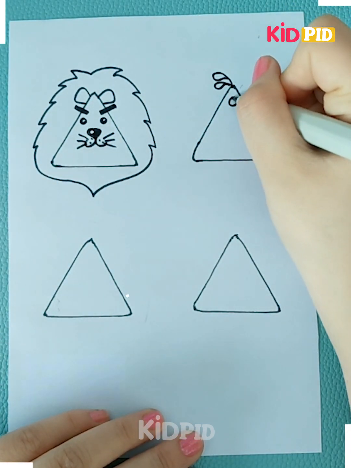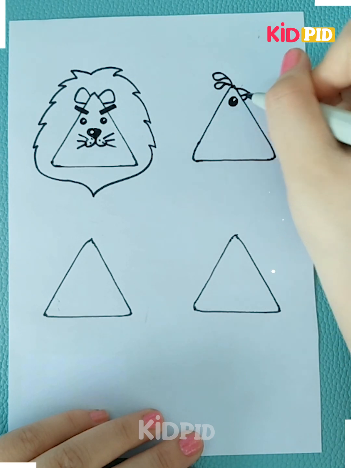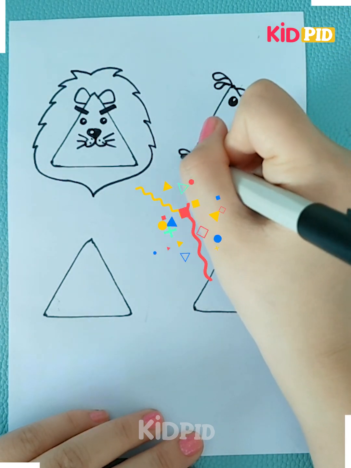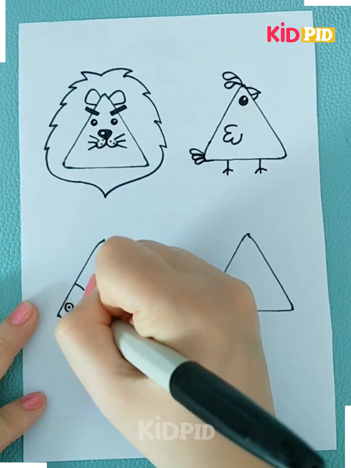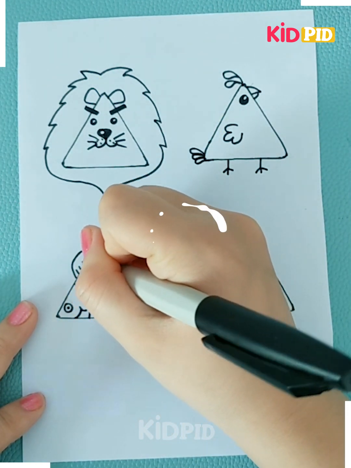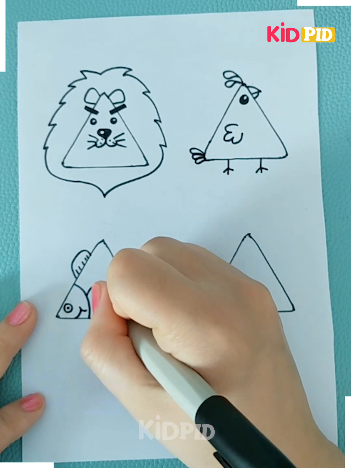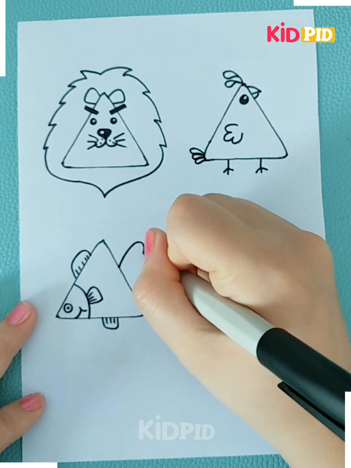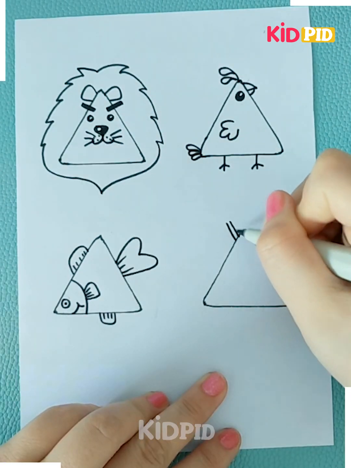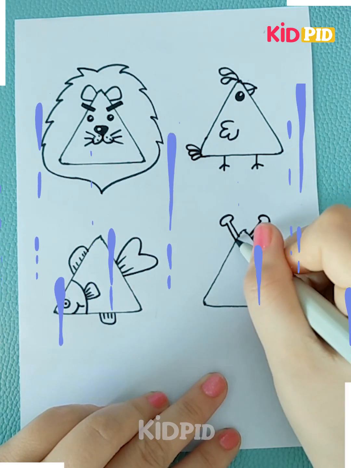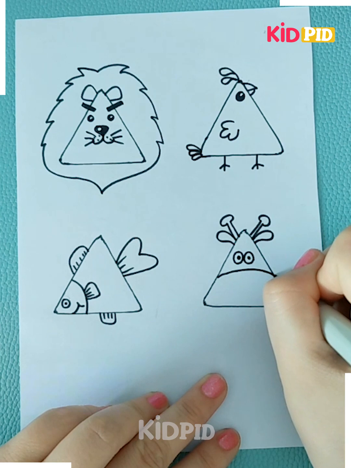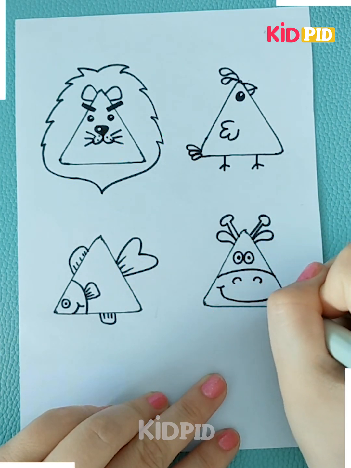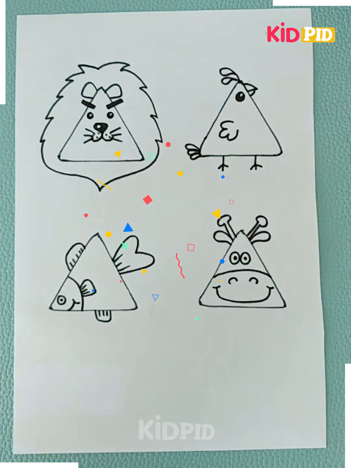Now using the second triangle that we have made, it's a bird look we are trying to create over here so that it looks something like this cute bird. Now using the third triangle we are giving another shape and this is how we are trying to give this nice cartoon shape or a fish look over here. Next, it's another thing we are trying to make using the same shape and it's another cartoon shape. We have created a nice giraffe, tried to showcase like this.